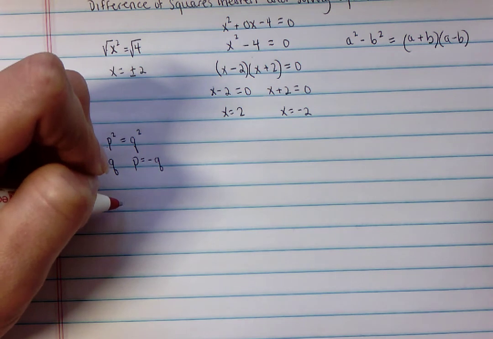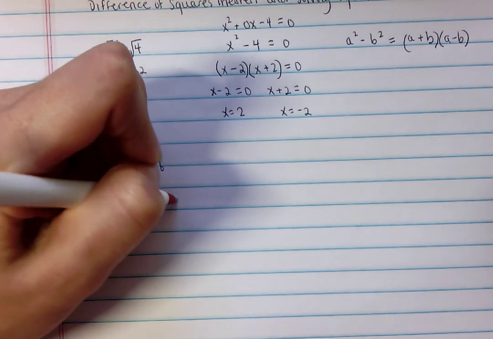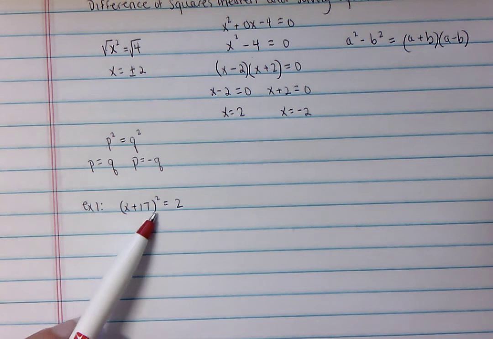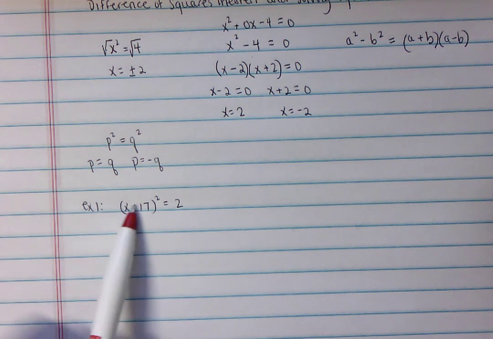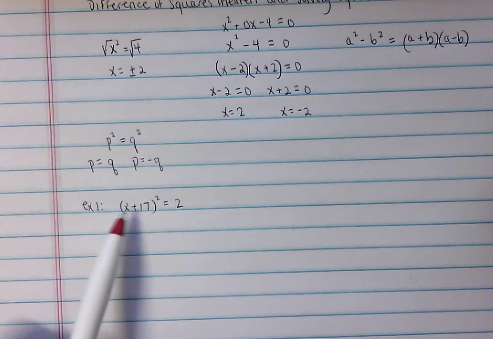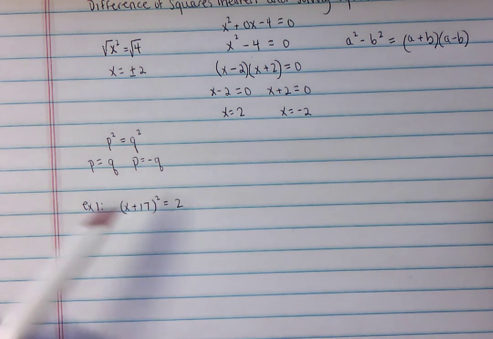So the first example is x plus 17 squared equals 2. So if we have one like this, instead of foiling this out and then trying to get all the terms to one side and then factoring, you could use this difference of squares theorem. You could try to isolate the part that's squared, basically, by taking the square root of both sides. Okay, so you can undo a square by taking the square root.